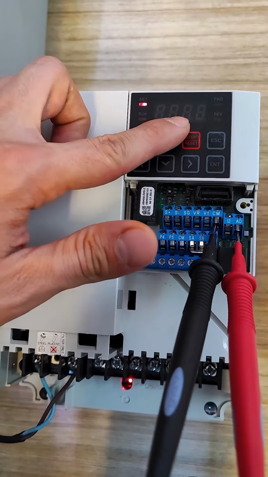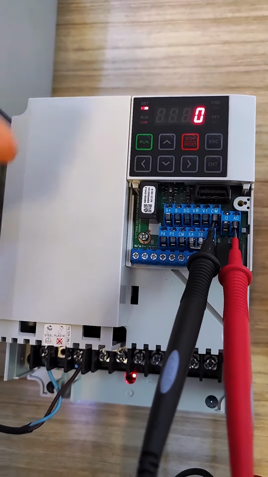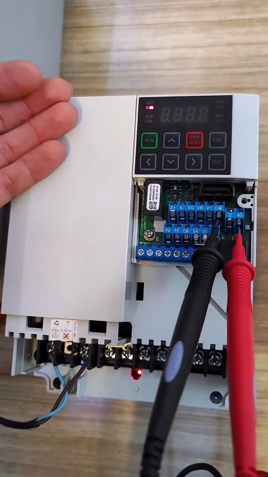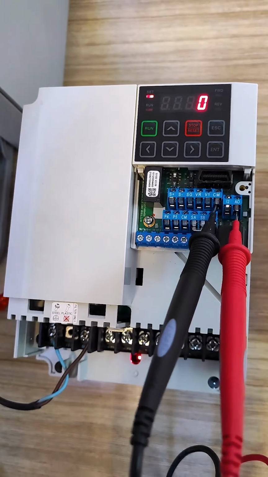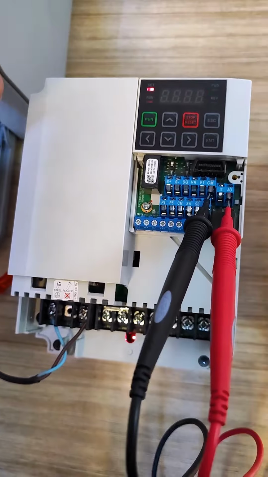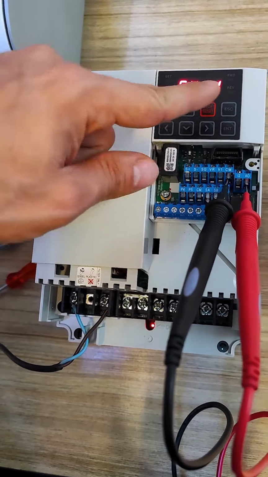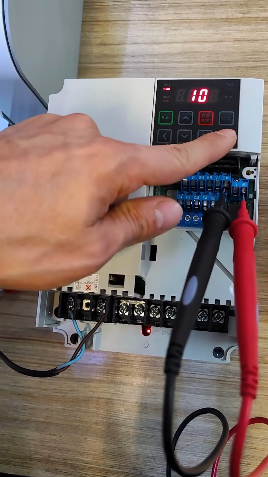If it's set to 0, for example, it gives us 0 to 10 volts based on the output frequency, according to the maximum frequency you've set in DRV18. For example, if you set it to 50 Hz, it will give you 0 to 10 volts based on 0 to 50 Hz. That means at 50 Hz, you'll get 10 volts, and at 0 Hz, you'll get 0 volts. Okay, I'll set it to 0, and I'll also set the gain to 100%.